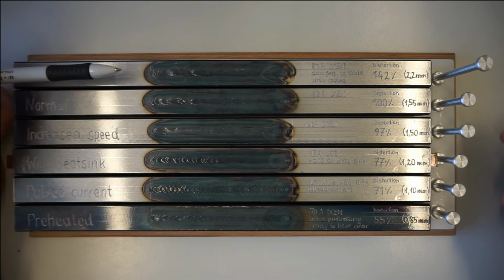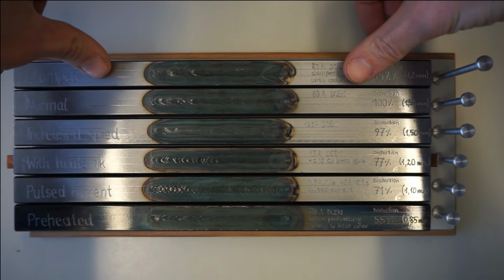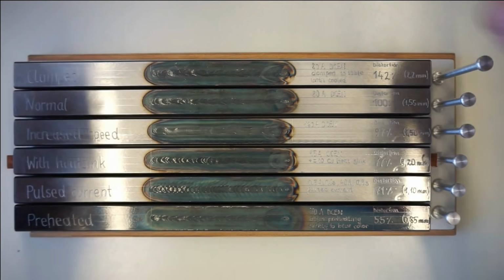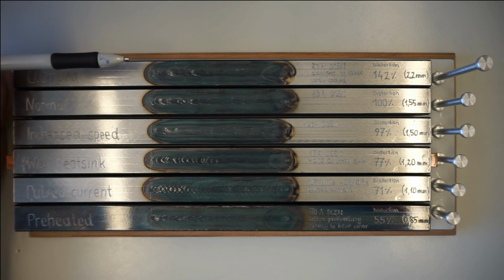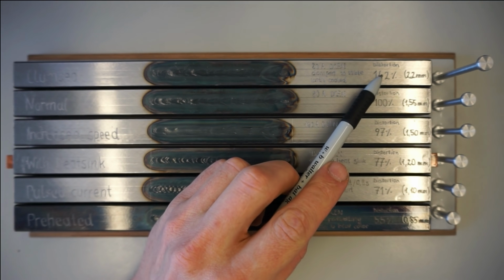But finally, not to forget this sample up here. This one was welded with the same parameters as our reference, but during welding it was clamped to the welding table, about here and there. And this increase of workpiece rigidity caused distortion to increase a staggering 42%.